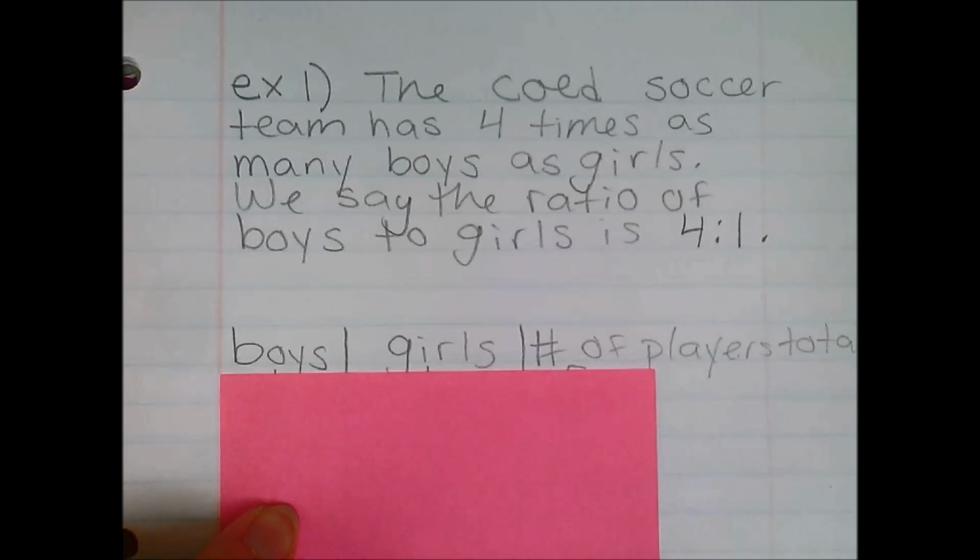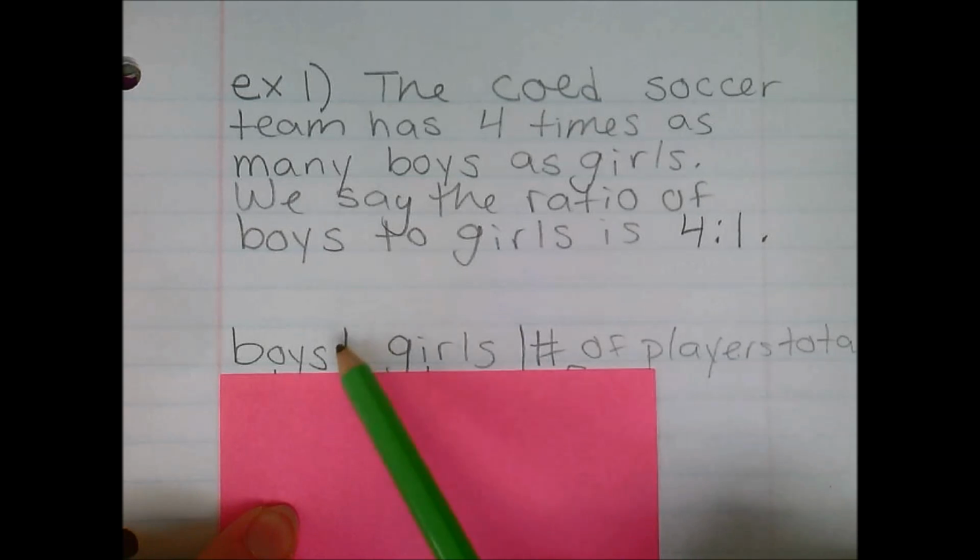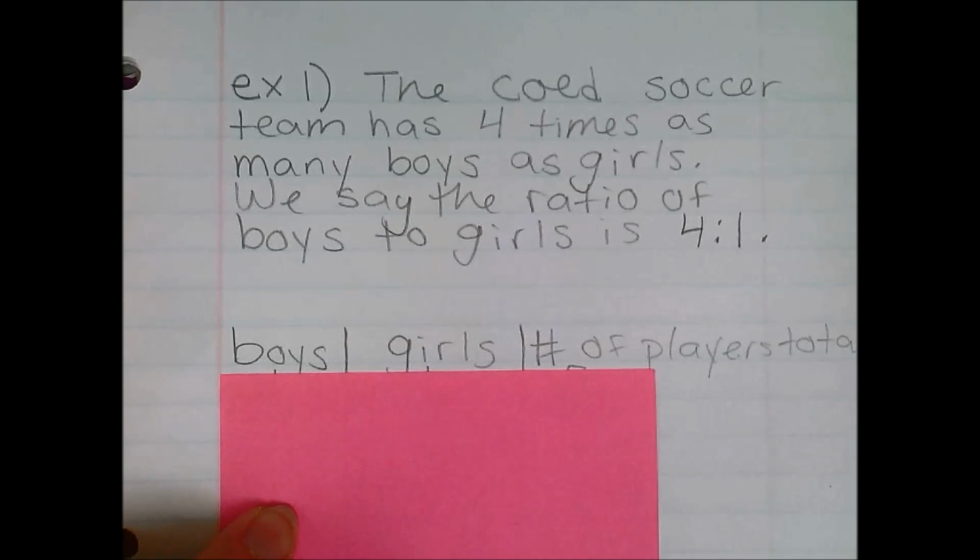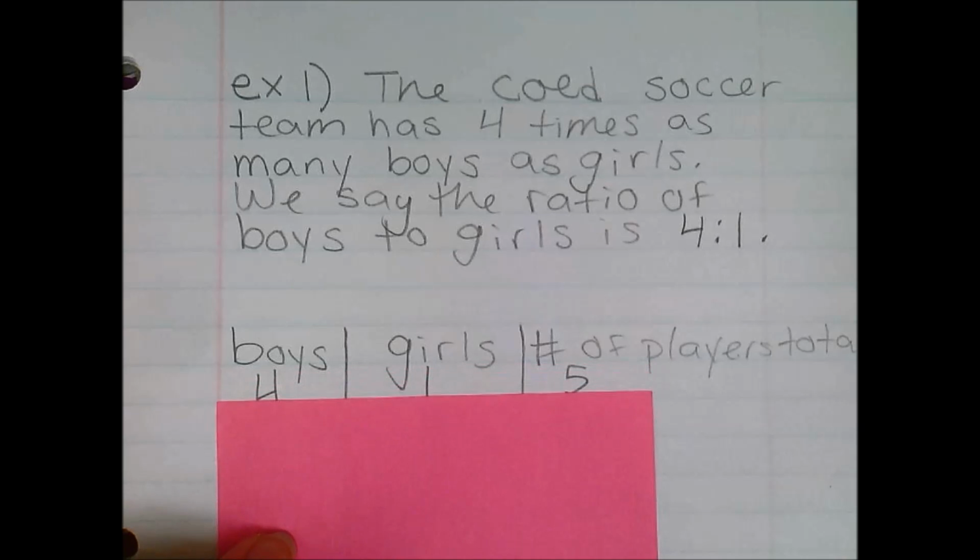Now you're also going to write a line going down between each of those categories. And we're going to write our first ratio, which was 4 to 1, because it says we say the ratio of boys to girls is 4 to 1. And 4 plus 1 would give us the number of total players, which is 5.